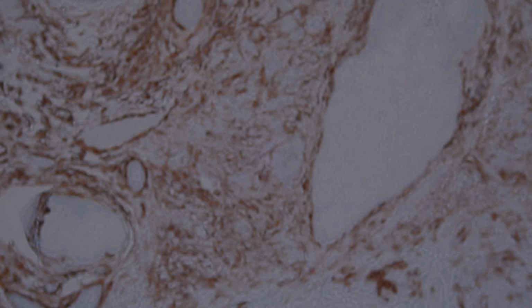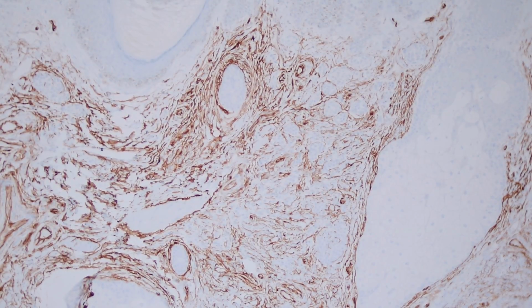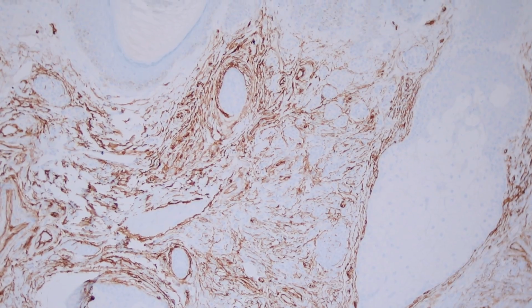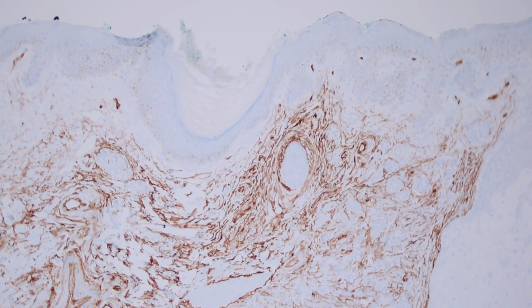So this stain right here is kind of staining a lot of stuff. The epidermis, you can see, and the adnexa are pretty much negative here. But the dermis is diffusely positive. All sorts of spindled and stellate cells all throughout the dermis are positive. This is CD34, and I think I wanted to show this part right here because this is important.